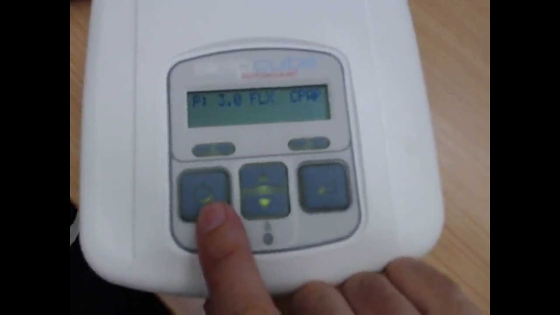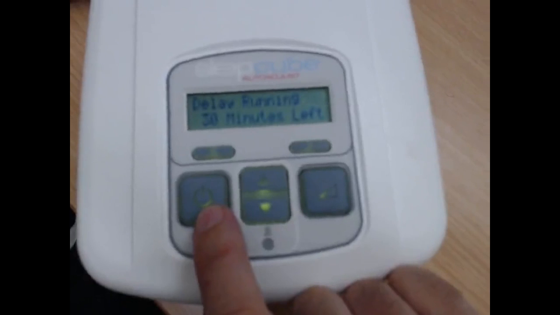Okay, so that's how I've changed that. Now, in order to find what pressure would be good for a fixed pressure machine, you need to use the data.